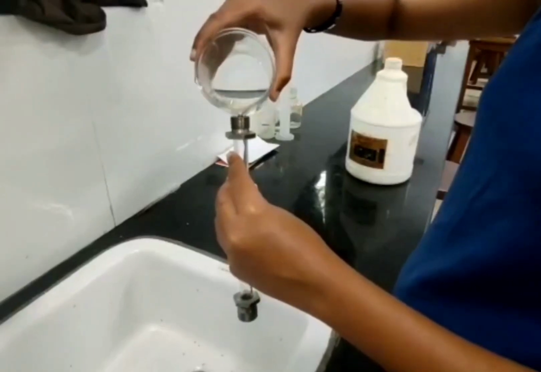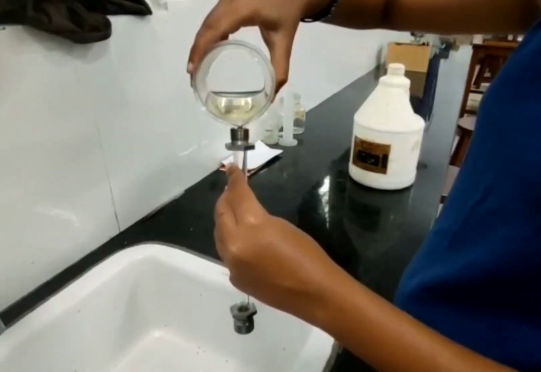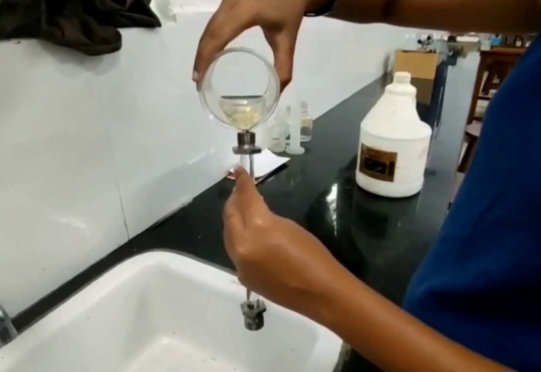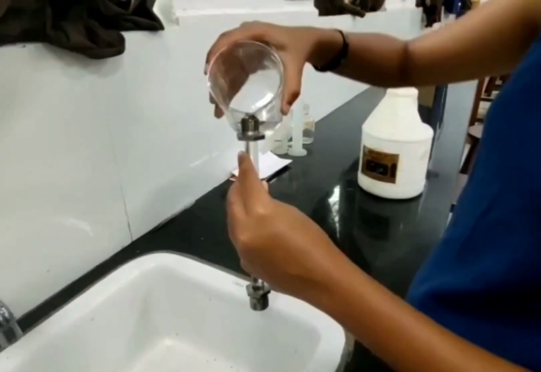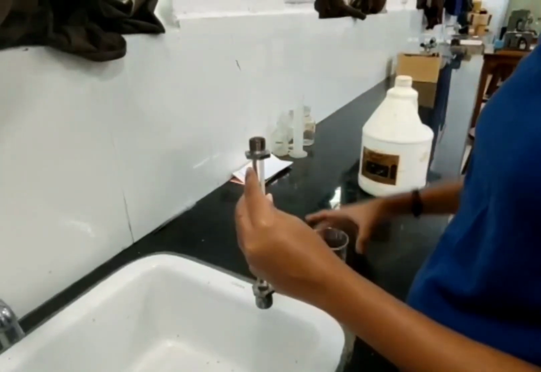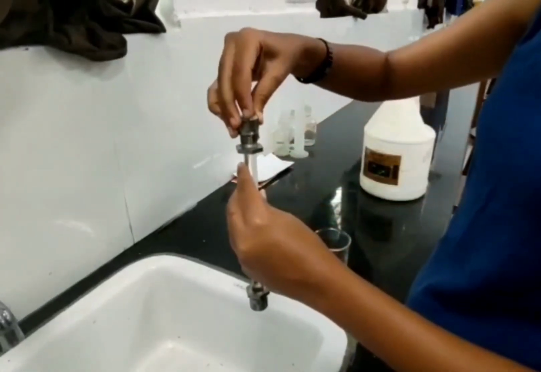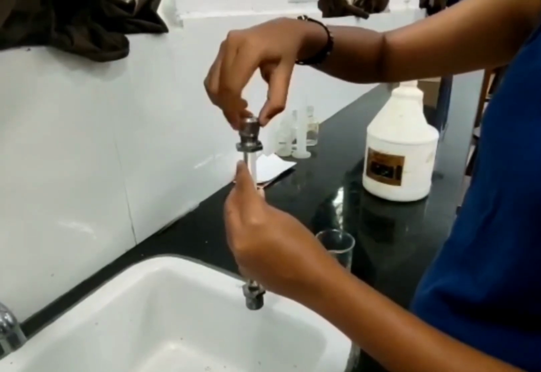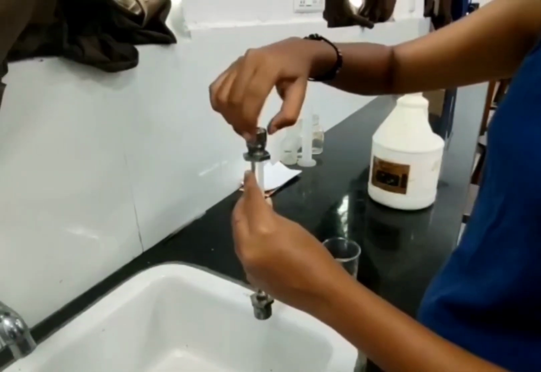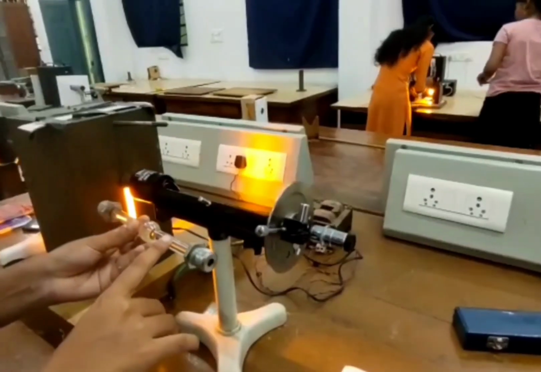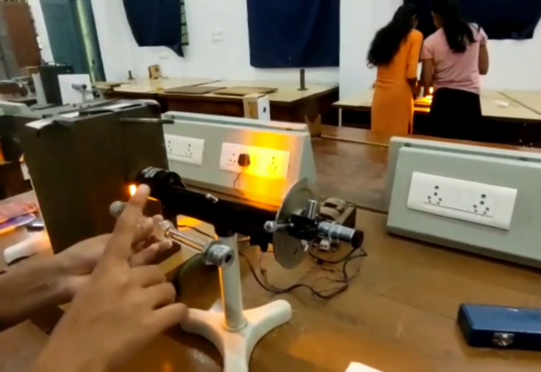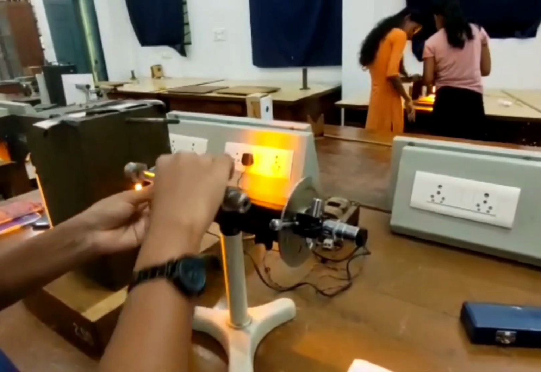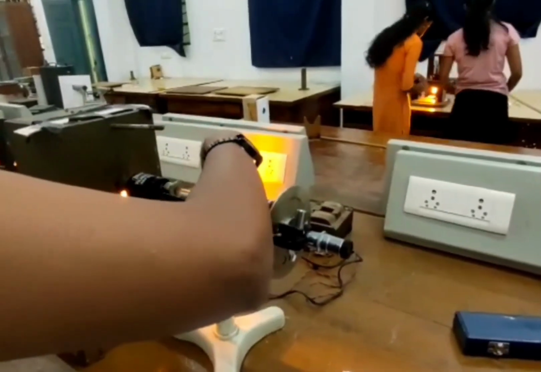We are filling the polarimeter tube with the sugar solution. At present, we have the polarimeter tube filled with 0.4 gram per centimeter cube. And now we are going to keep this inside the polarimeter.